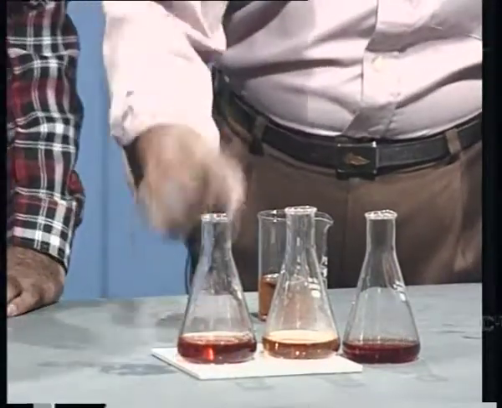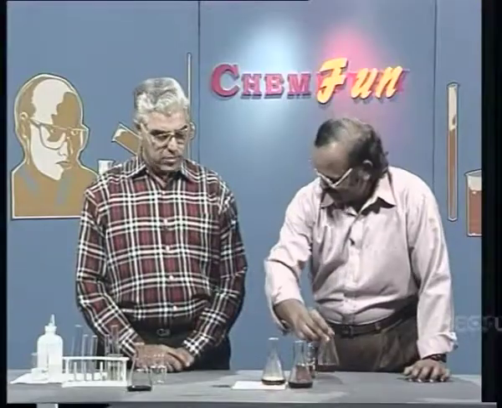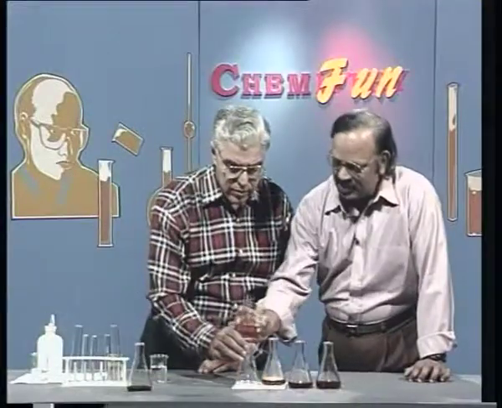Once again, you see the color intensity increasing. Now, the intensity of the color increases because more of complex formation is taking place and the reaction is proceeding in the forward direction.